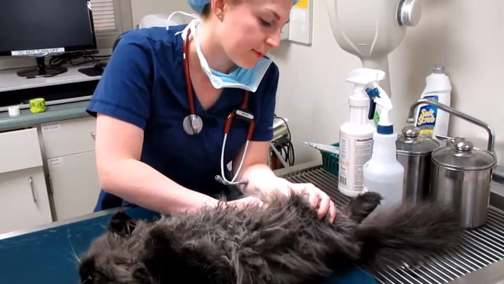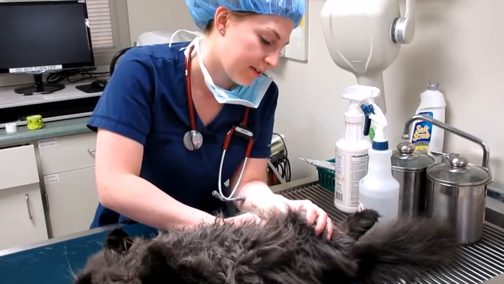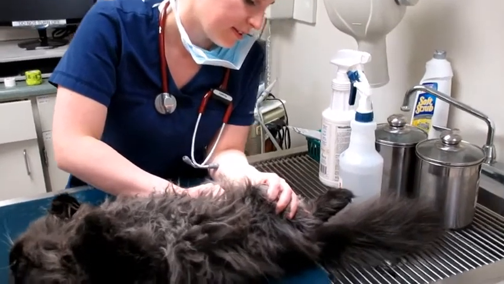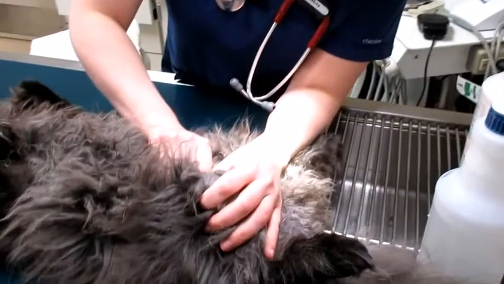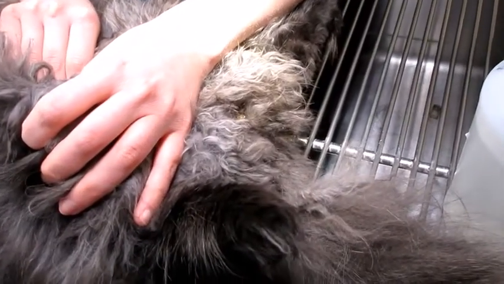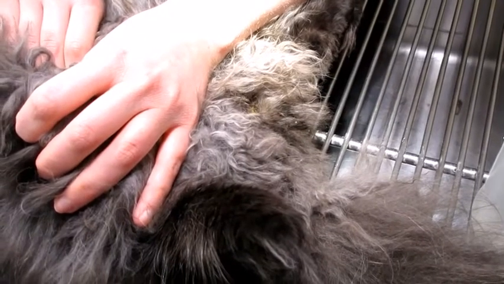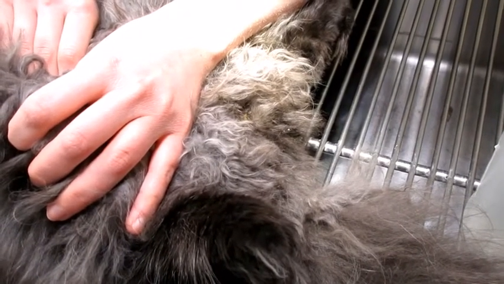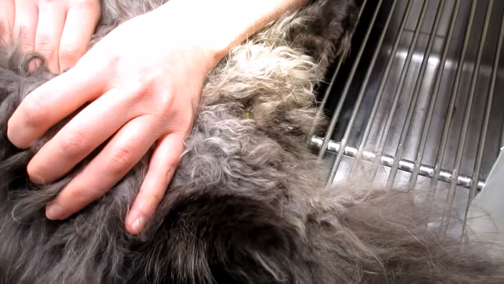So he did have some in his bladder, which I'm expressing now. I don't know if you can see the urine. And this way he won't urinate during the procedure and interrupt our sterile field.